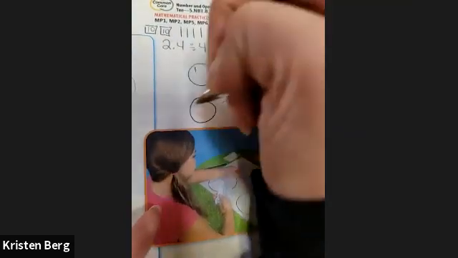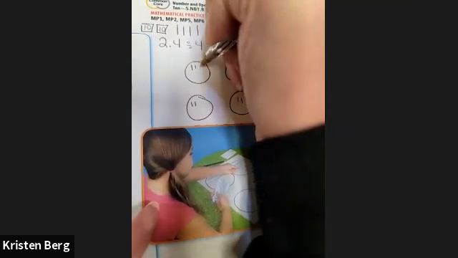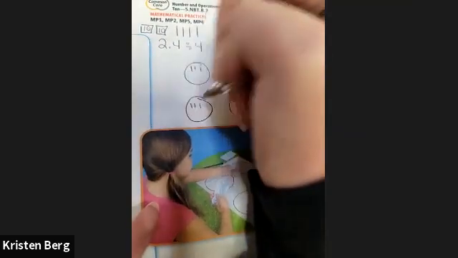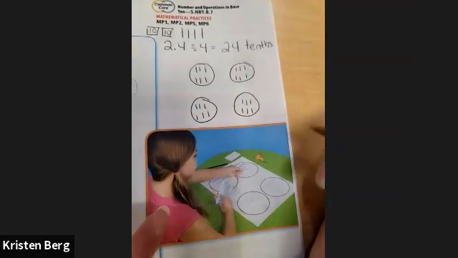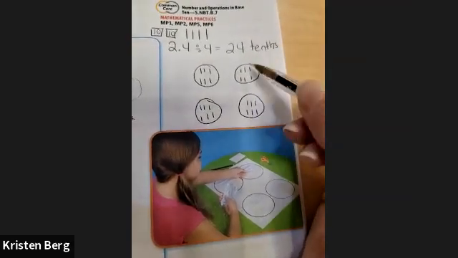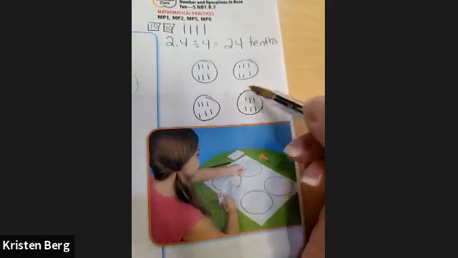So 1, 2, 3, and so on up to 24. So now when I divide it 4 ways, what is in each group?